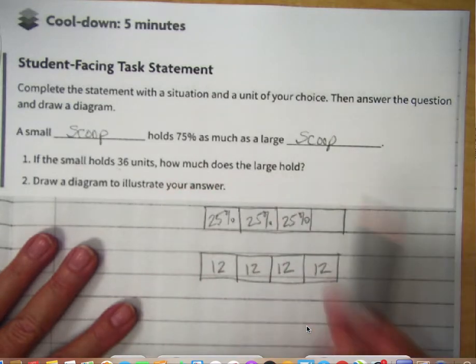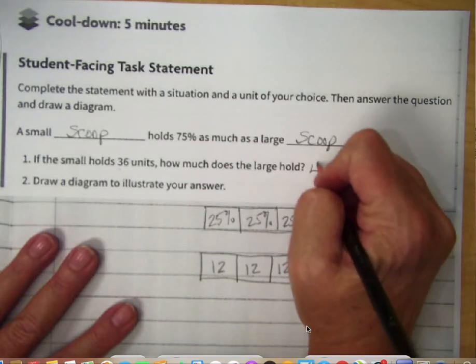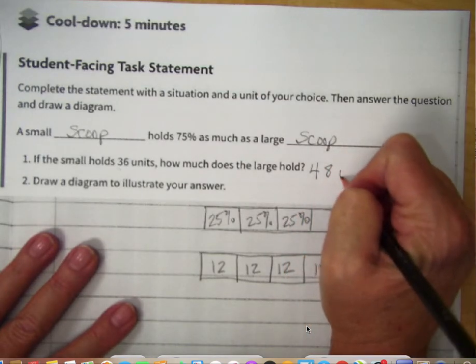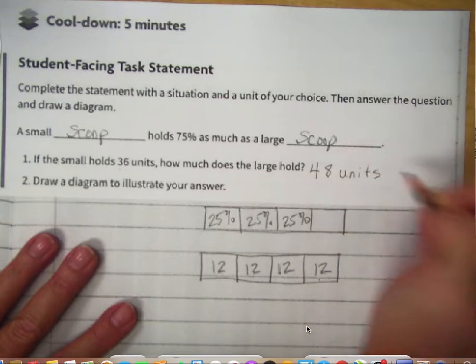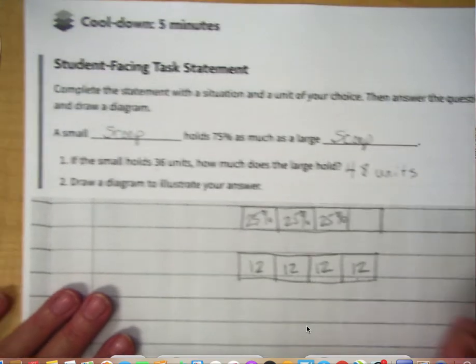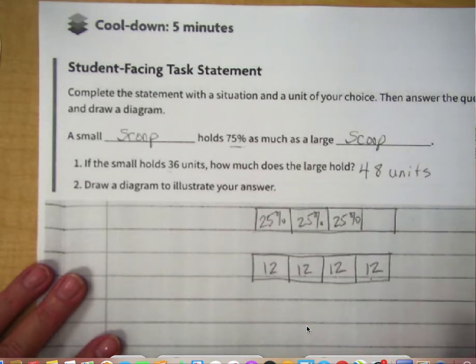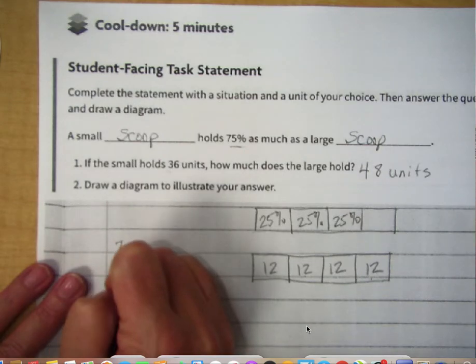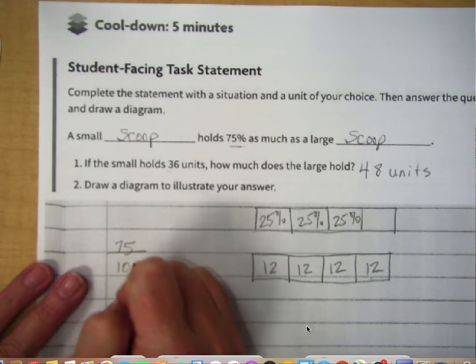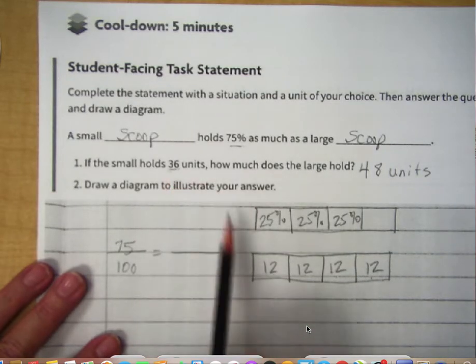So how much will the large one hold? The large one will hold 48 units. Okay? Well, how did I do that again? Let's set up a proportion. Tape diagrams and double number lines are great strategies. A proportion is a great strategy too. How am I going to set this up? I'm going to have percent on one side, 75 over 100 equals, okay, where does my 36 go?